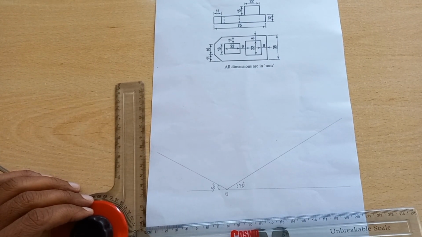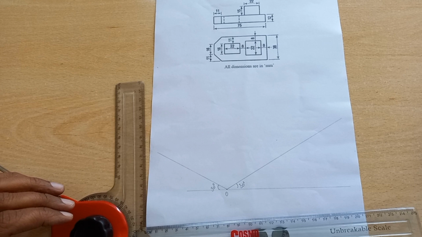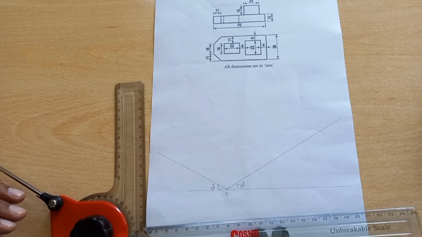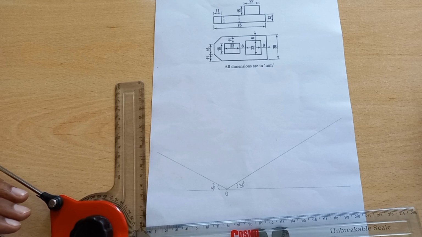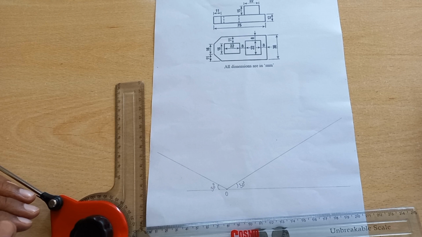Today we are going to see the construction of an isometric view from the given orthographic views. Here we can see two orthographic views, given with dimensions, in the first angle method of projection. First of all, you have to check the total dimensions given in the front view as well as the top view.